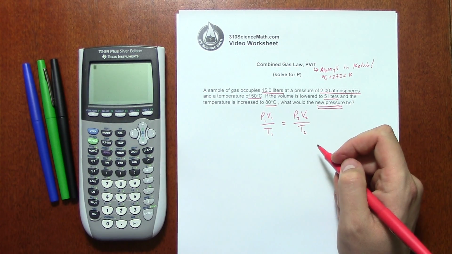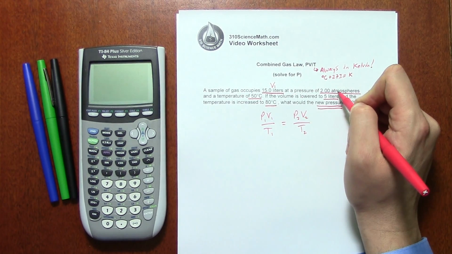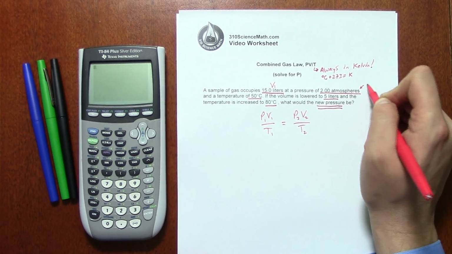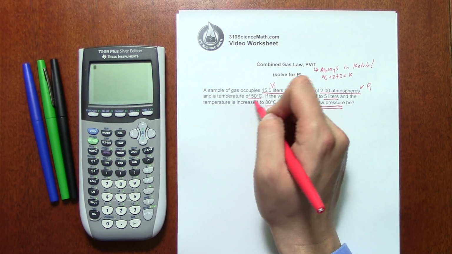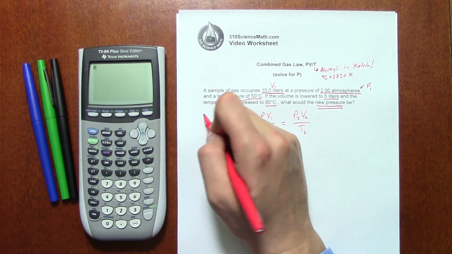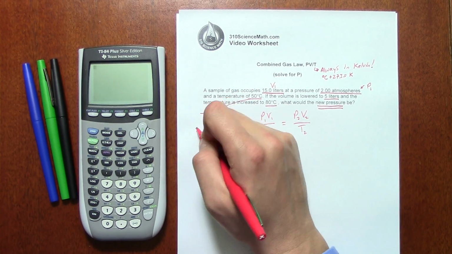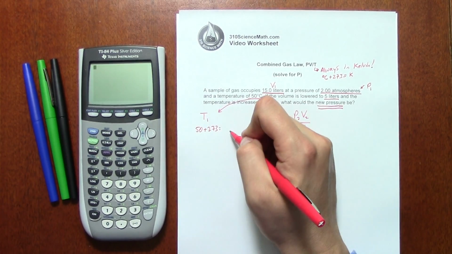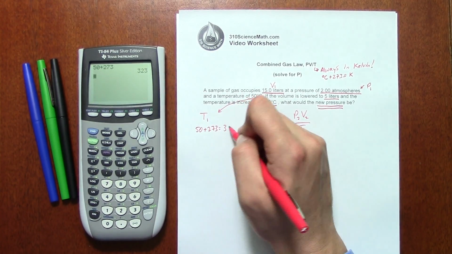Okay, so we know that this is our initial volume because it's in liters. Here we've got a pressure because it says atmospheres, and we measure pressure in atmospheres, so this is our P1. Now the temperature for the initial conditions is 50 degrees Celsius. So that's our T1. But since it's in Celsius, we're going to need to change that into Kelvin. Very simple. Like I said, you take 50, you add 273, and that's going to be equal to 323 Kelvin.